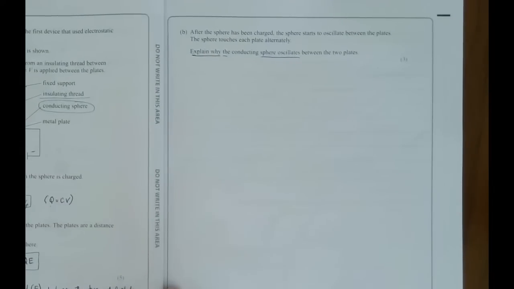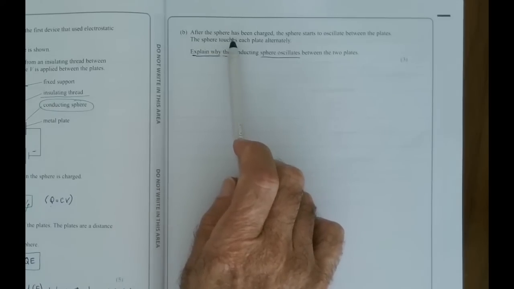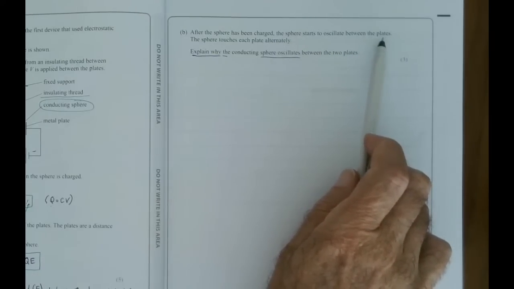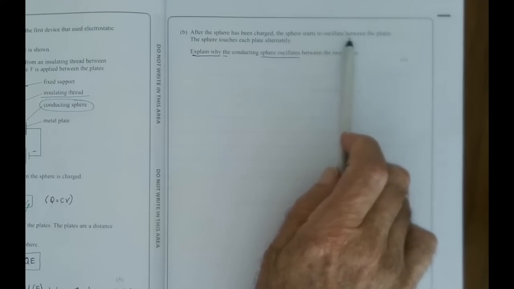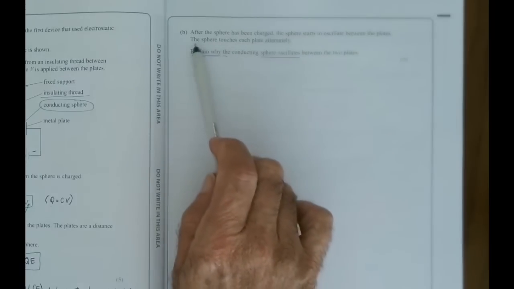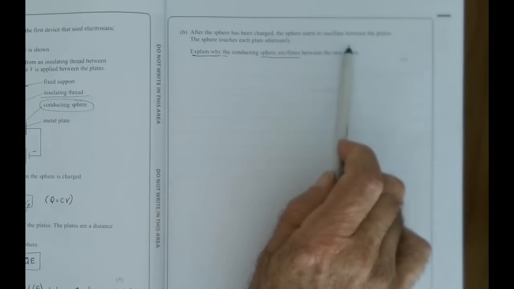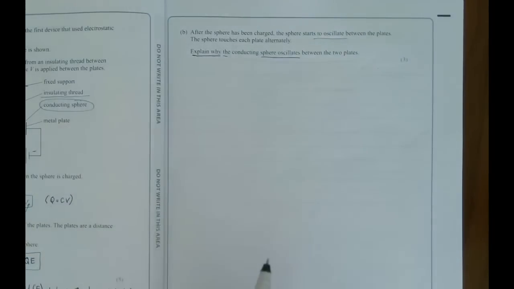Over the page is a 3-mark question. It wants you to explain why. Let's have a read. After the sphere has been charged, the sphere starts to oscillate between the plates. Well, if it gets charged by one of the plates, it will get the same charge as the plate it touches. So then it's a repulsion force, so it'll push it towards the other plate. The sphere touches each plate alternately, gets charged the same as the plate it's touching, and is repelled, so that's what causes it to oscillate. Basically, it is transferring charge from one plate to the other.